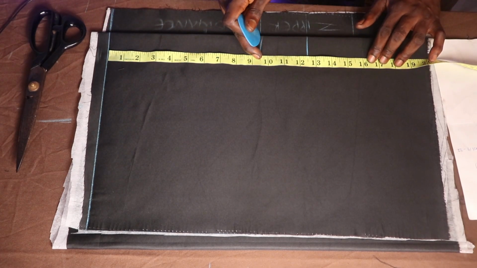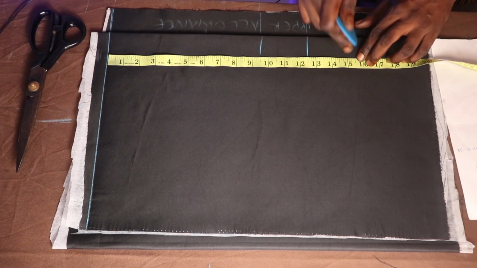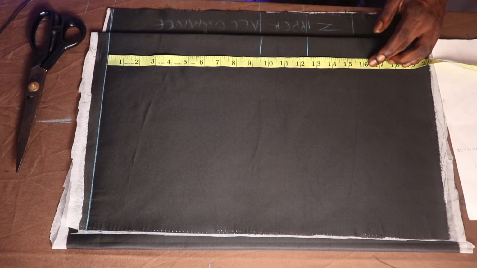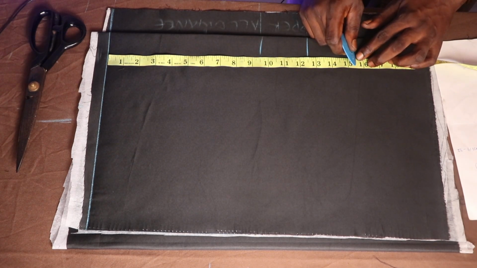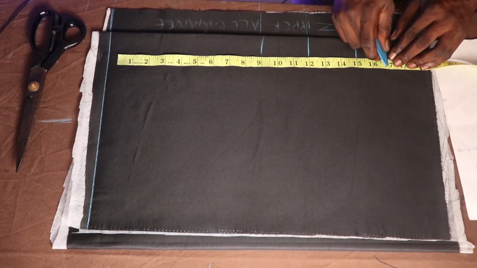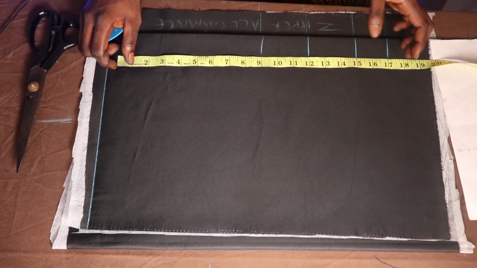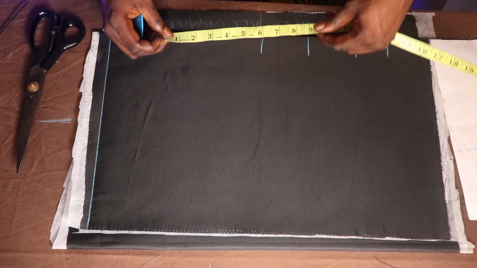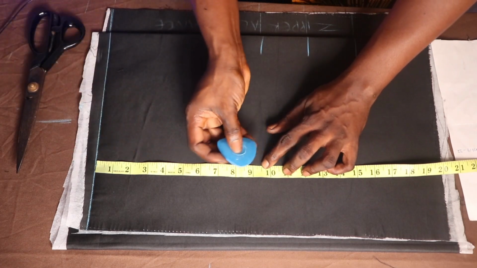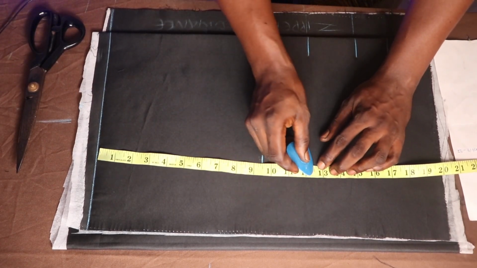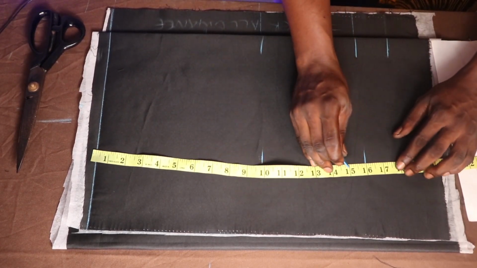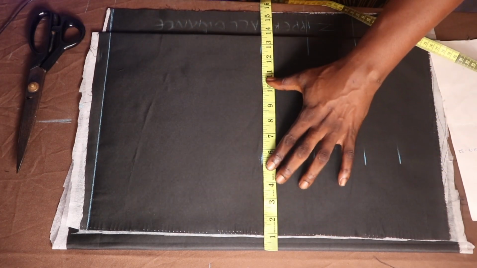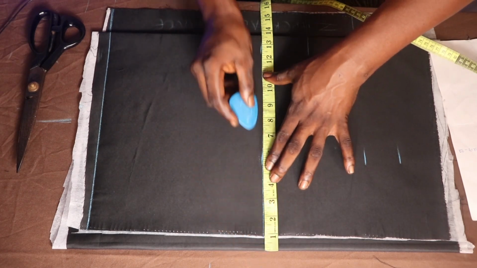So we have our bust point, the under bust, then our half length. Our half length is 15. I'll add half to it, making 15.5, and then 2 inches allowance for trimming and anything you want. So I'll do the same thing for the other side, just to have a straight line.